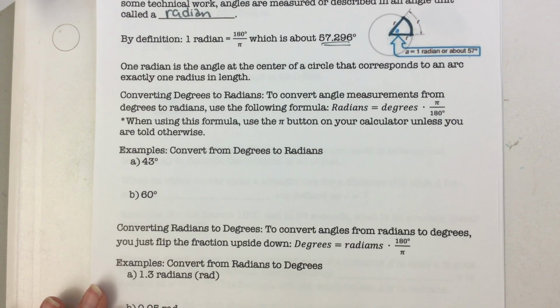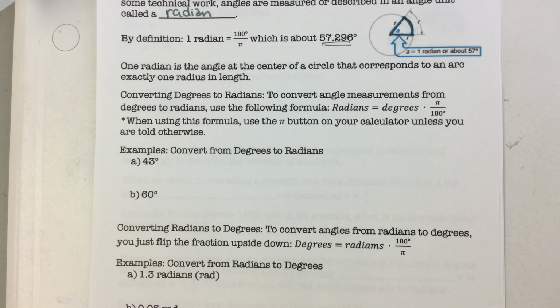Now, obviously, knowing that you can measure angles 2 different ways, in degrees or in radians, one of the skills that you really need to be comfortable with is being able to convert from one form to the other. Because what if you are dealing with measurements in degree form and somebody gives you a measurement in radians? Well, you have to be able to convert from radians to degrees. And the other way, if you are looking at a circular object and you have a formula where you need radians and they tell you a degree measurement, you have to be able to make that conversion. So that's what we're going to move into now.